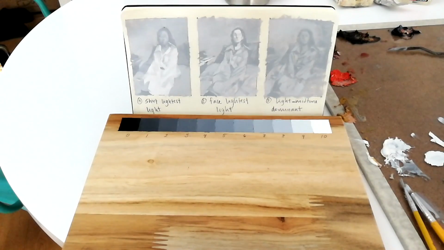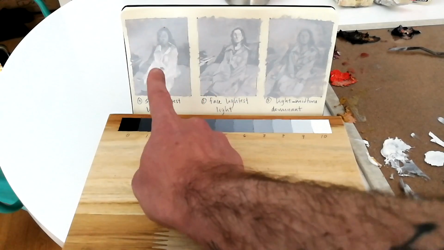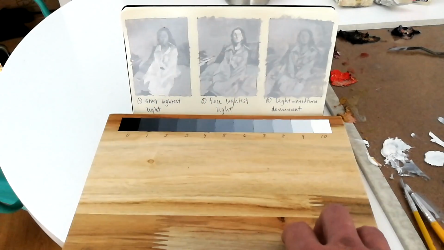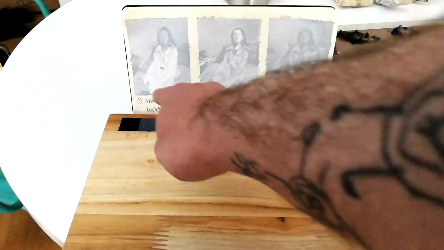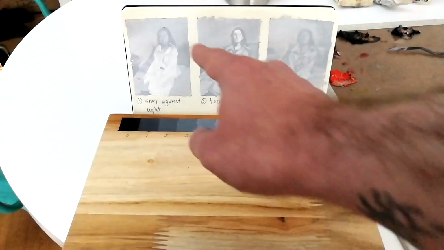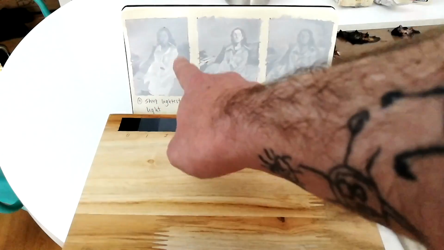So I'm going to pick this one, the first option, because I think it's the coolest, because I really like that abstract shape of the shirt, which actually requires a lot of discipline to stay within those values.